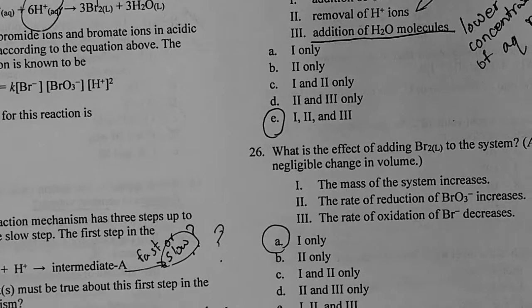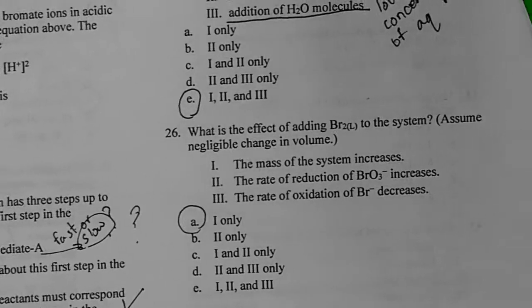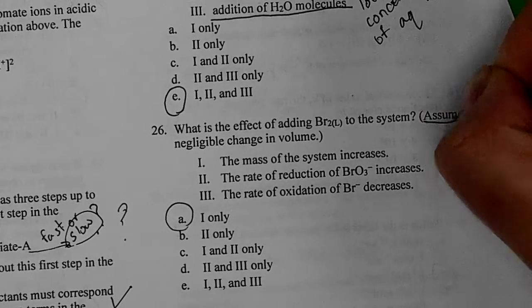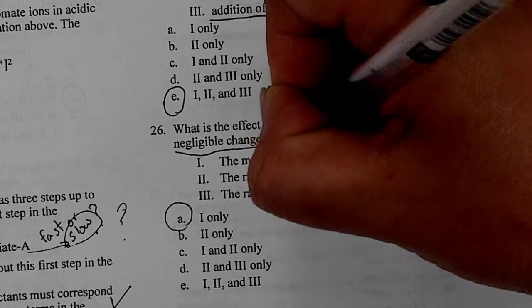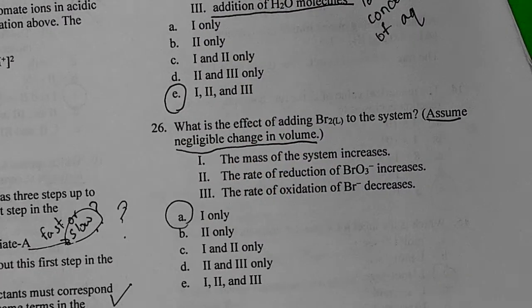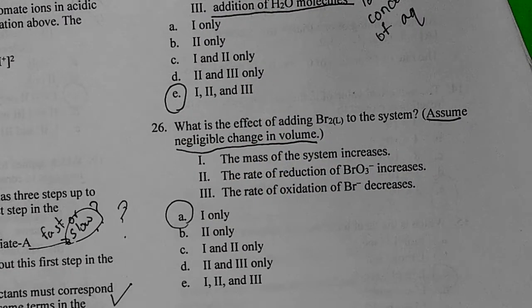Because of this last sentence, I don't know if you guys noticed that one: assuming negligible change in volume. So we're not changing the volume, we're not changing the moles, we're keeping the concentration the same. My rate will not change.